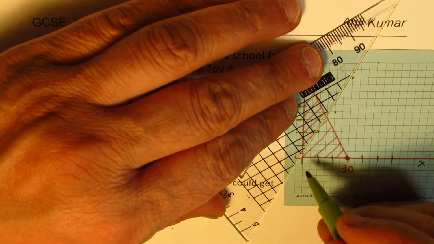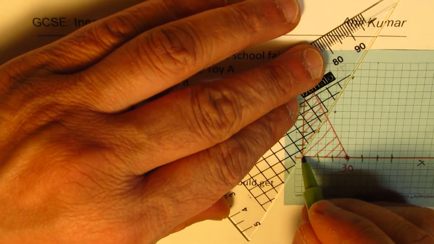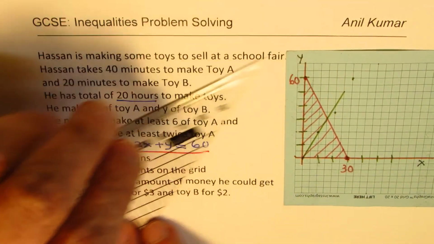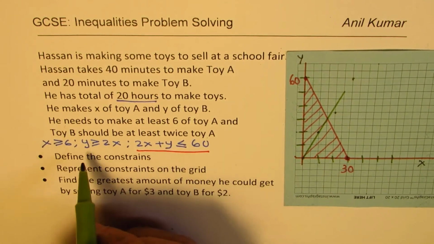Origin, of course, 0, 0. So we can join these two. Yeah, this is correct. So we get a line kind of like this. So that is the second curve.